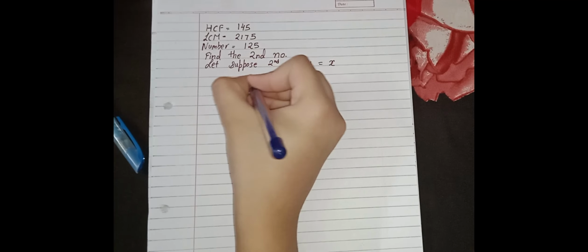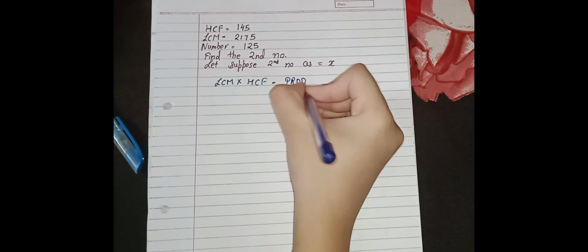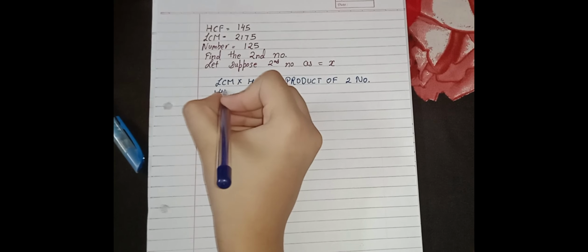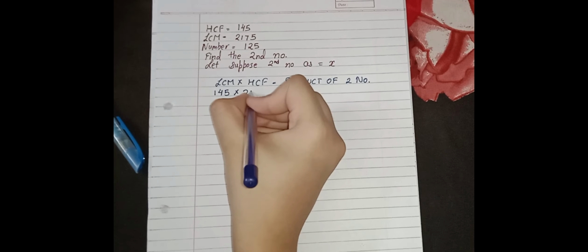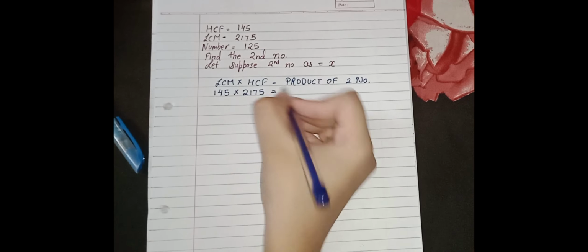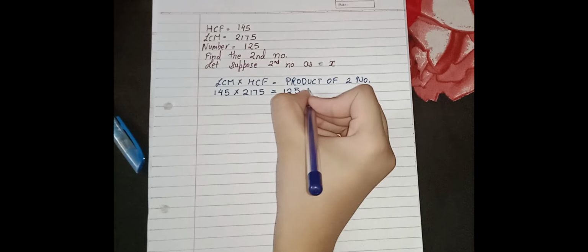Now if you remember the formula that I gave you, that is LCM into HCF equals the product of two numbers. Now let's put in the values. HCF is 145, LCM is 2175, equals 125 into x.